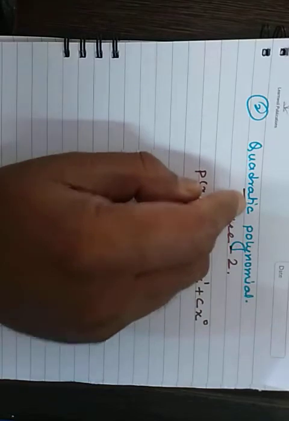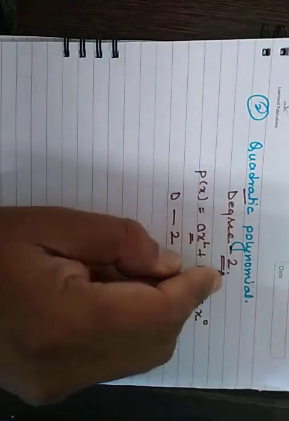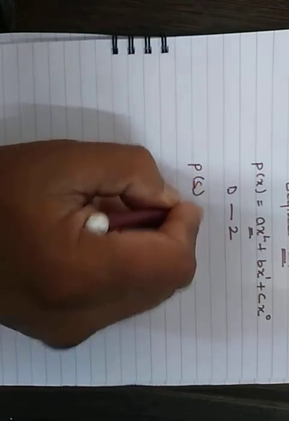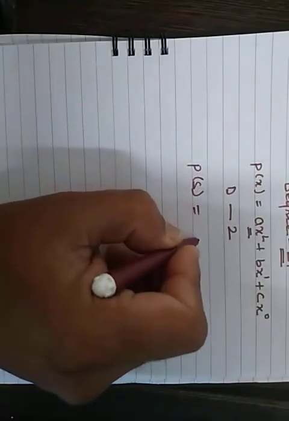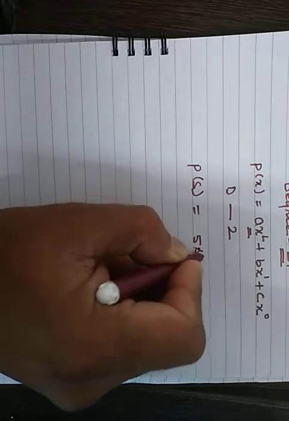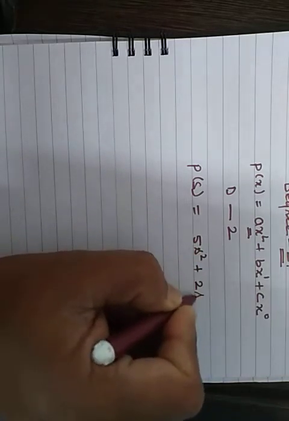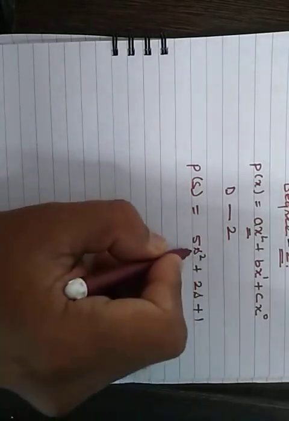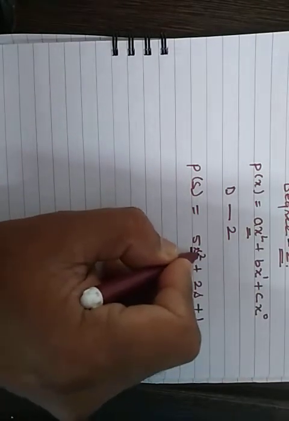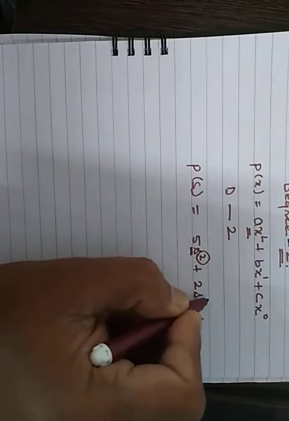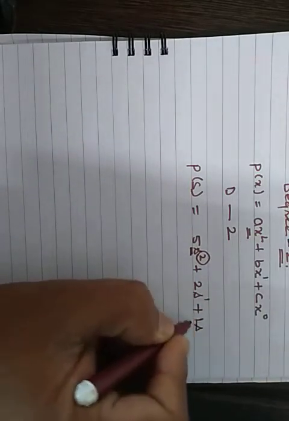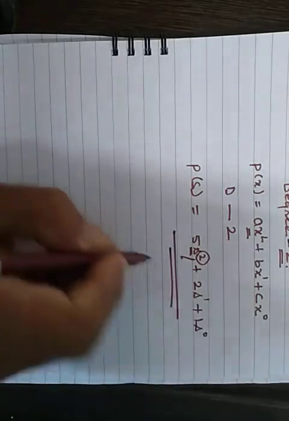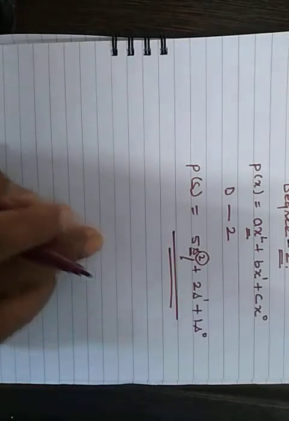So what is a quadratic polynomial? A polynomial with degree 2. Another example, we will use the variable s this time. 5s square plus 2s plus 1. Again we can see that the variable s has power 2, this variable s has power 1, and obviously we write s to the power 0. So degree is 2, and this is also an example of a quadratic polynomial.